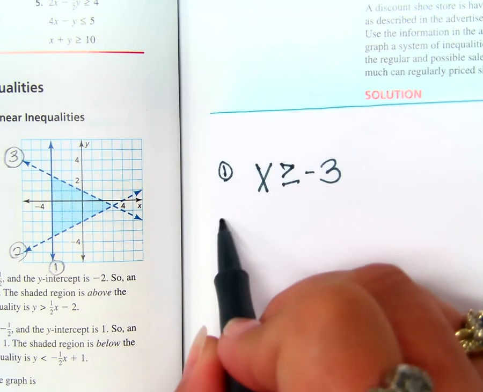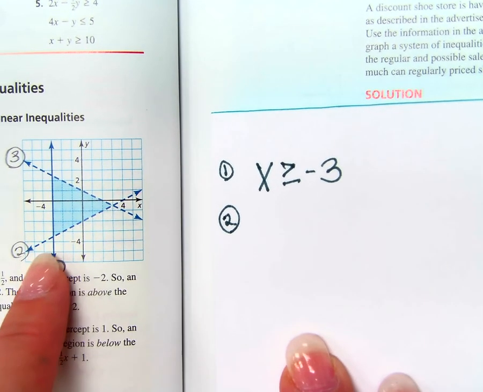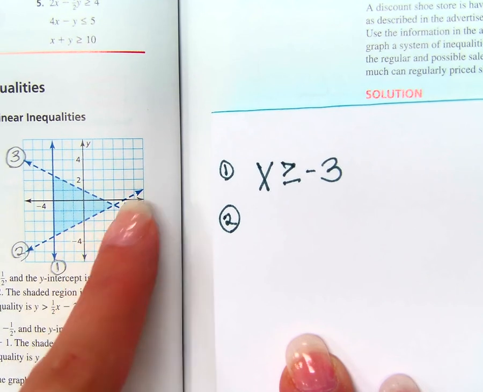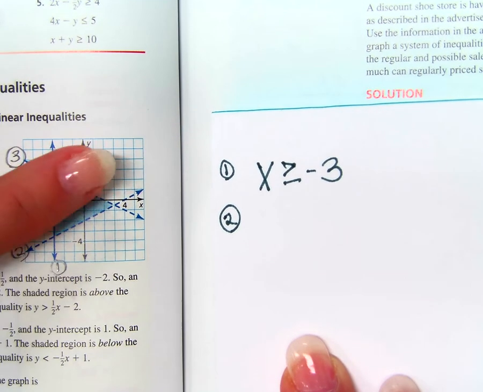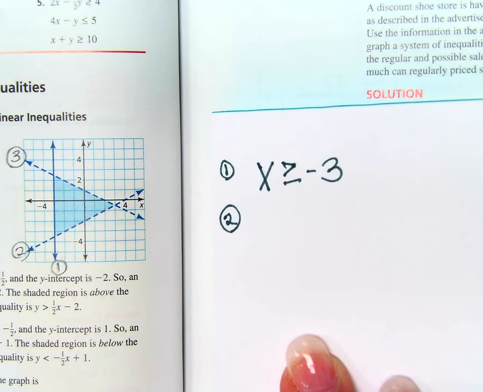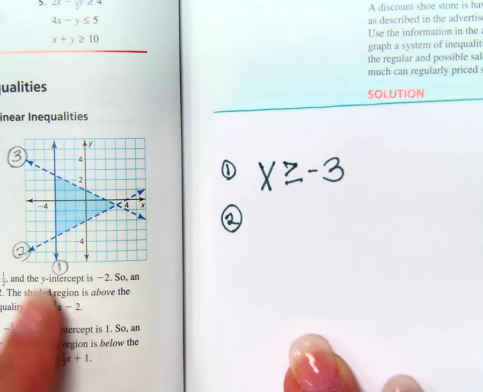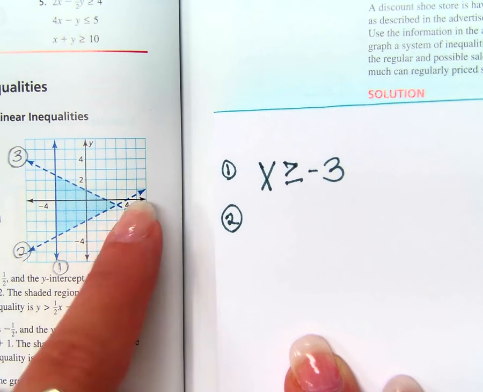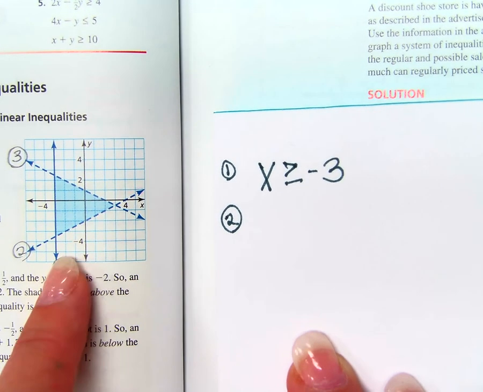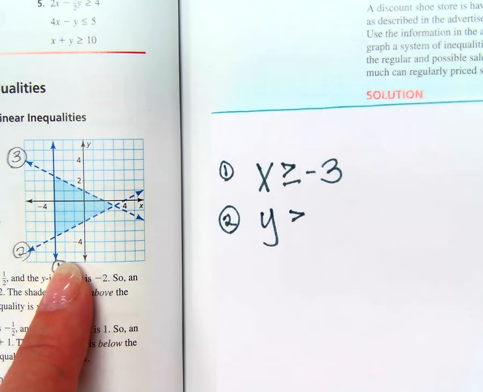Okay, line number 2, which is this dotted line right here. Oh, dotted tells me something right from the beginning. I know that it's going to be either less than or greater than. And I know because it's shaded above that line, it's going to be greater than. So I know that right off the bat. I also know that it's not a horizontal or vertical line. It's just a regular other kind of line. And so I know I'm going to have two variables. So I can already start off y is greater than.